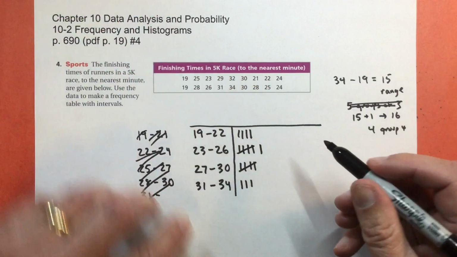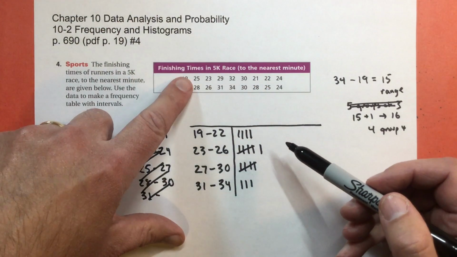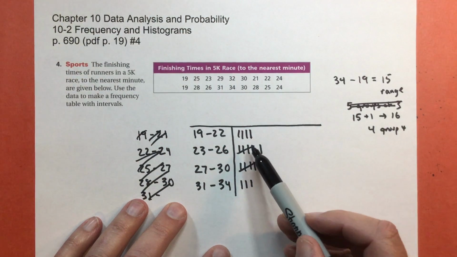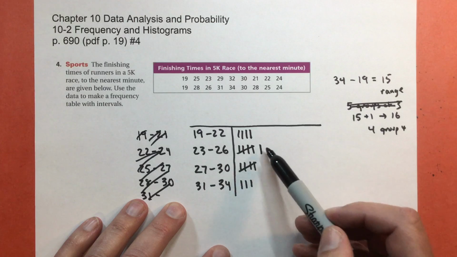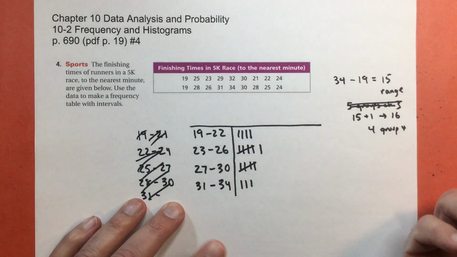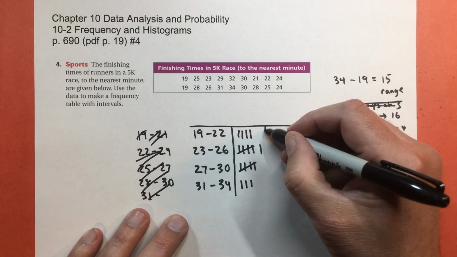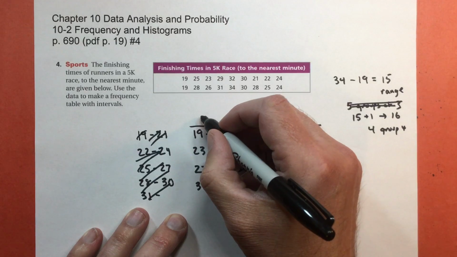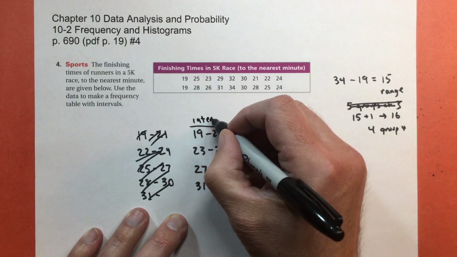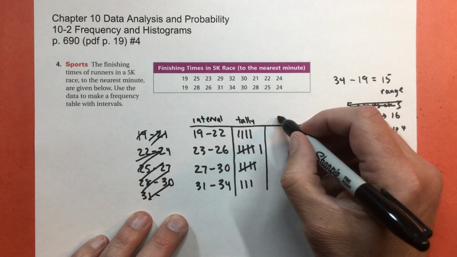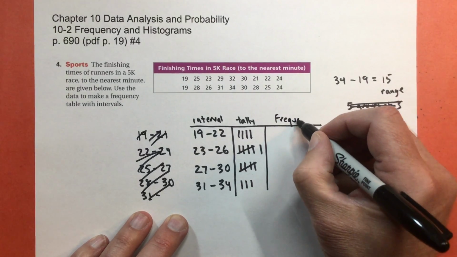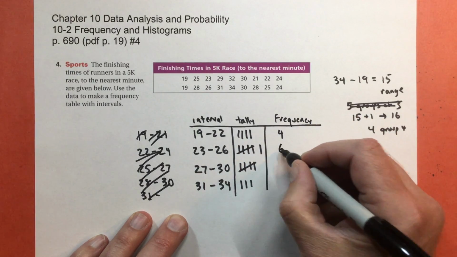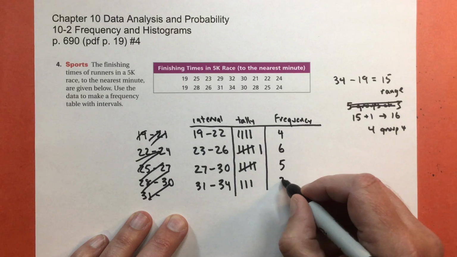Let's make 5. Now let's count to make sure I've got 2, 4, 6, 8, 10, 12, 14, 16, 18 runners. So I got 5, 10, 1, 2, 3, 4, 5, 6, 7, 8. So I've accounted for all of them. This is my tally mark. These are my intervals, which is actually the times. And now I'm going to have my frequency, which is just these numbers. So this is 4, 6, 5, and 3.